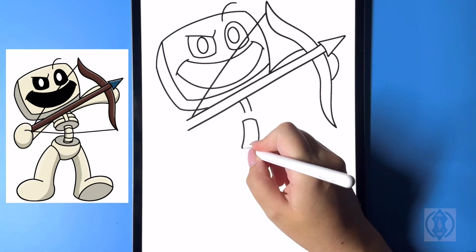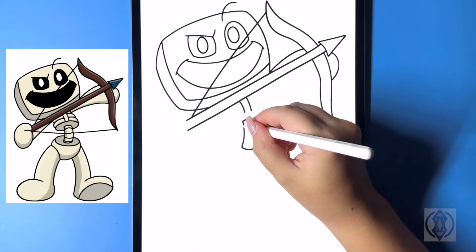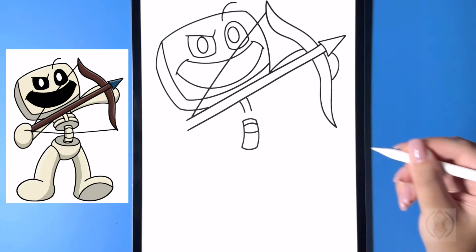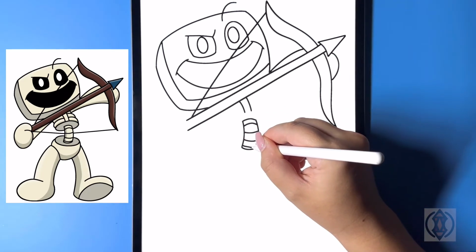On the bottom now, we're going to draw in another curved line from left to right. On the top, let's arch this line up. In the center, we're going to curve it down. And then we'll do that 2 more times as we come down towards the bottom.